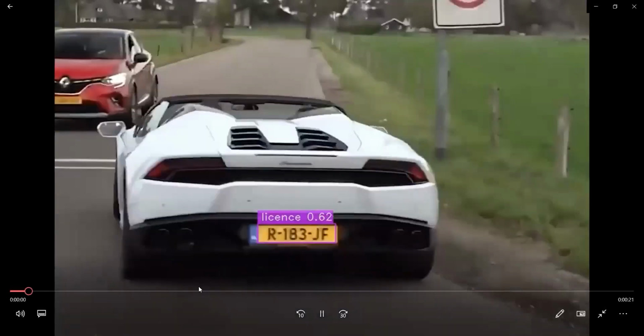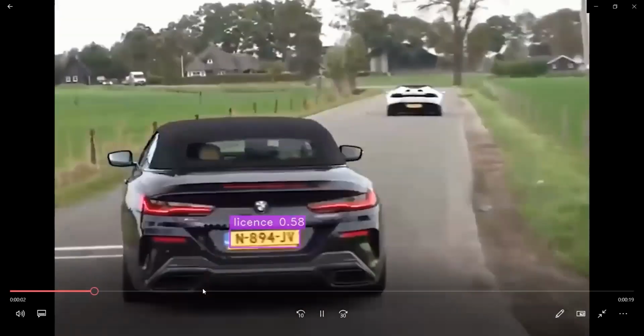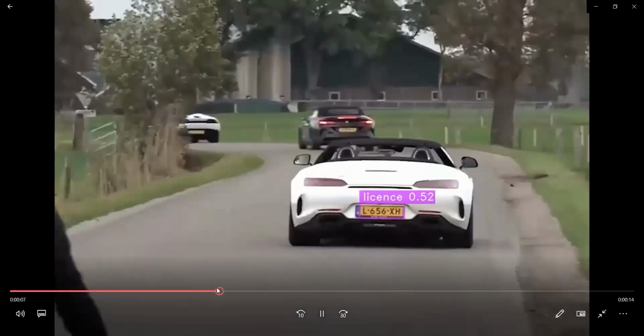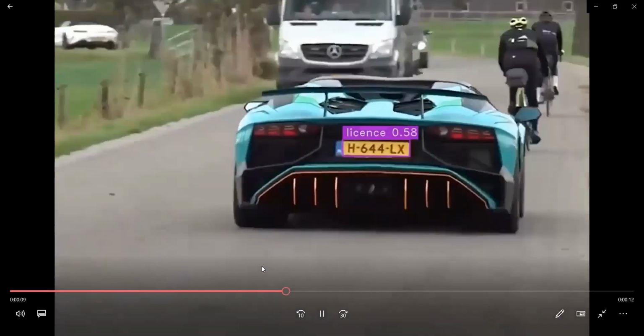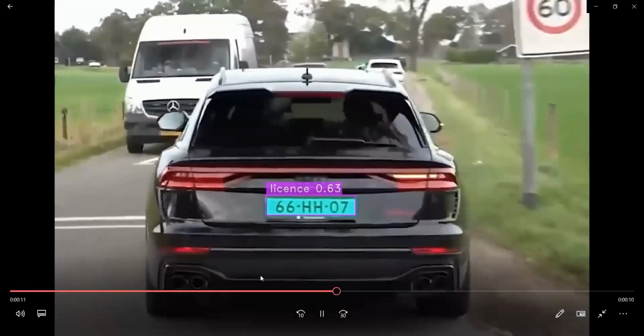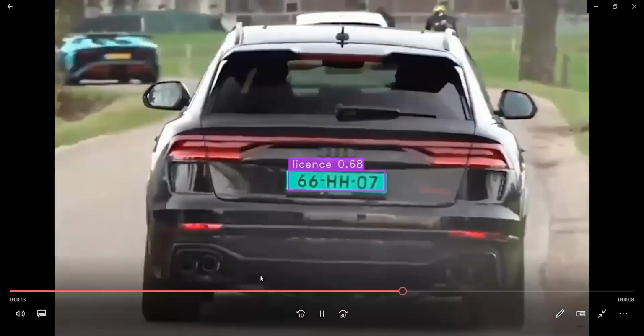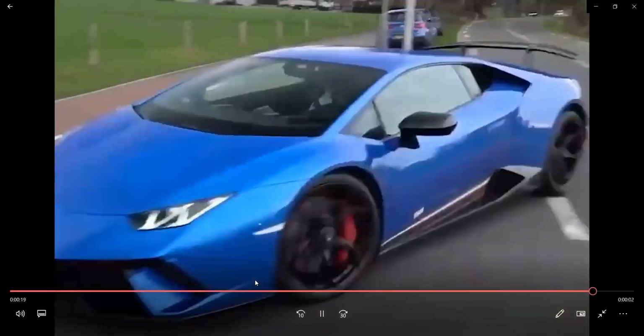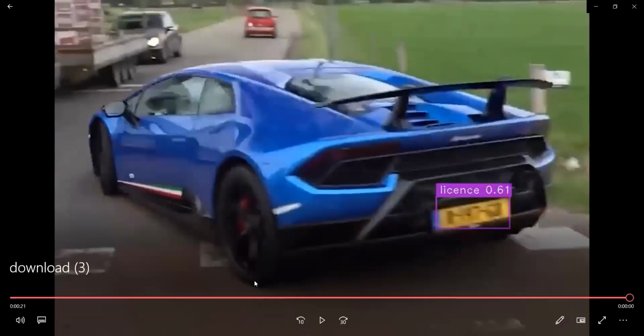Now you can see over here, we are able to detect the license plate very clearly. The detection results are very impressive. We are able to detect the license plate and the results look super awesome. We have also detected the license plate in random images as well.